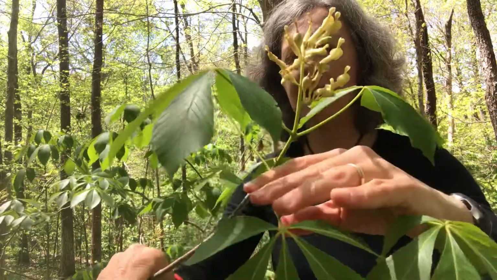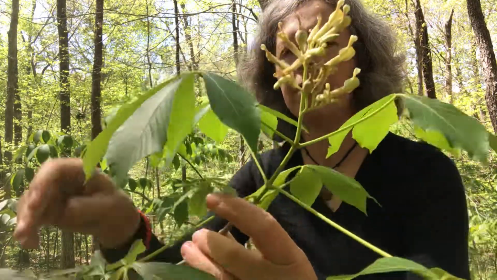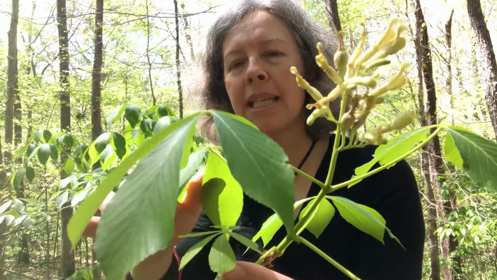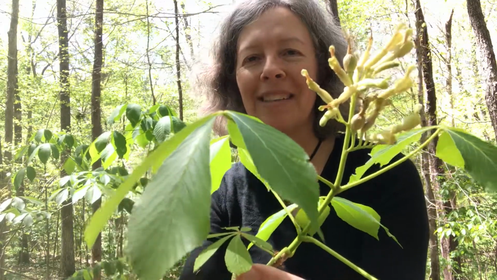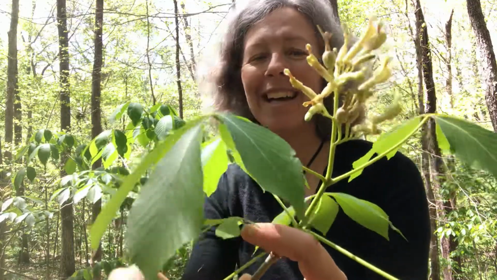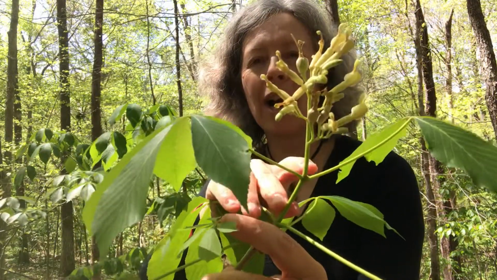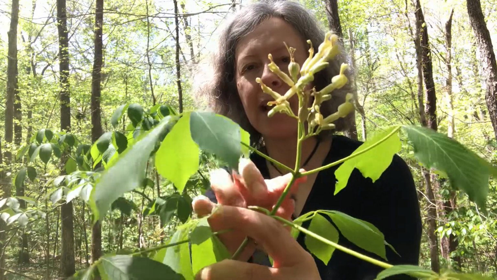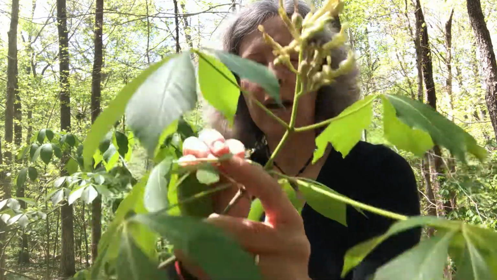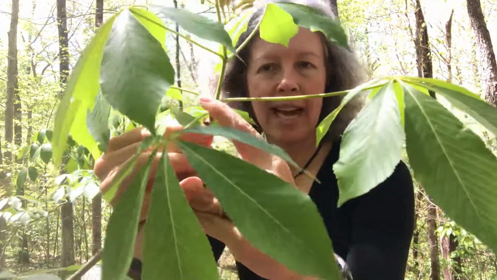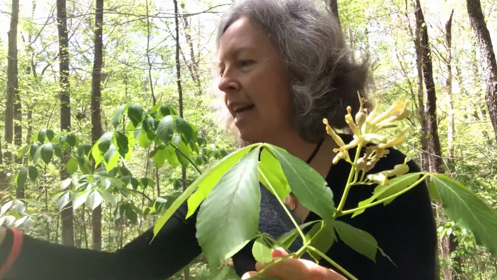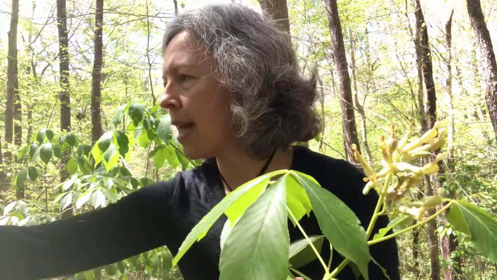Buckeyes in general have very distinctive and easy to identify leaves. So they have opposite palmately compound leaves. So what do we mean by that? So first of all, these leaves are opposite. You can see I have 2 leaves per node here, and then I've got 2 at the next node, right? So opposite leaf arrangement. And then these are compound leaves, so that's a single stem that's made up of leaflets.